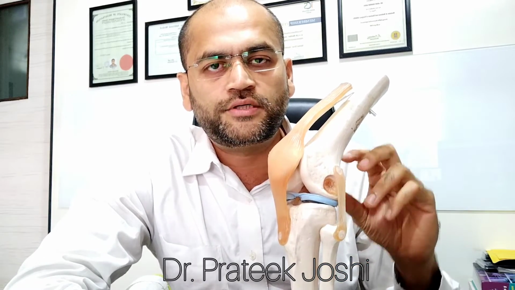So what happens is, when there is twisting injury to the knee joint, the femur rotates over tibia and it leads to shearing forces which can tear the meniscus or even tear the ligament which are inside the knee joint, such as ACL ligament over here.